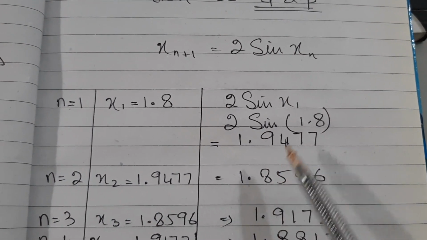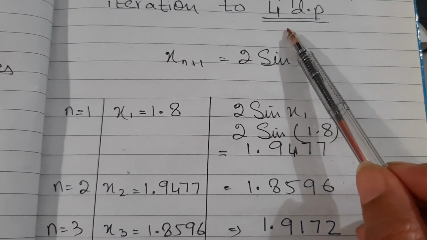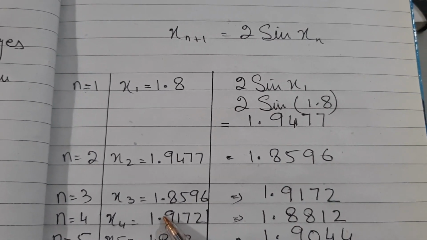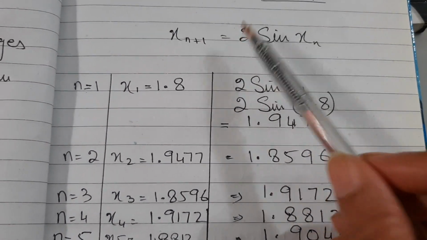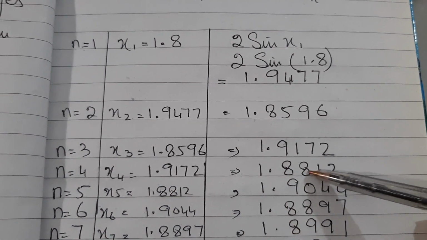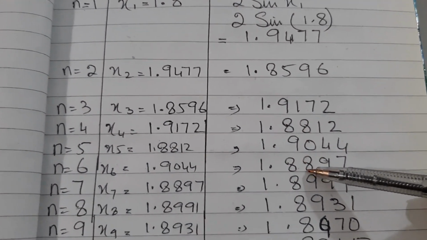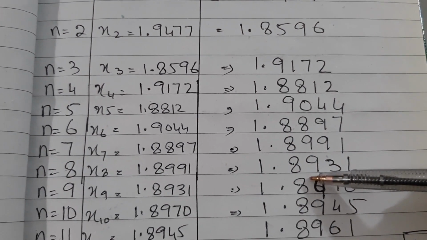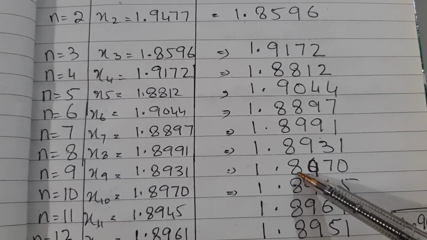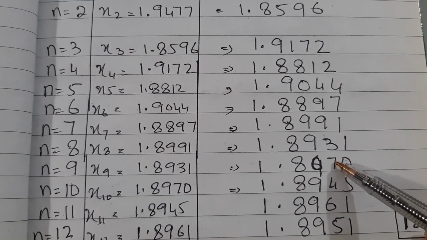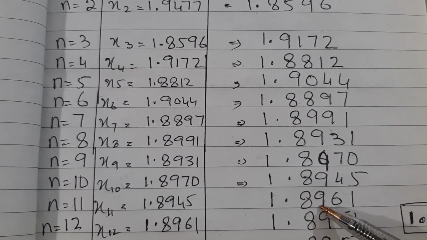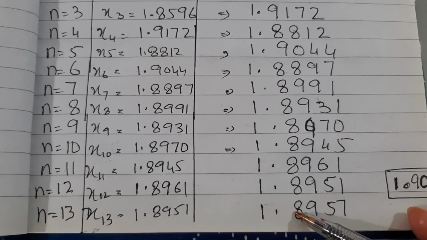I got this answer, and again I'm substituting only on this side. Then I substitute it again. Every time I get the answer, it becomes my next value of x for this part of the curve. And you see the values are converging: 1.85, 1.91, 1.88, 1.90. It is reaching towards, because I have to give the answer in 2 decimal places, right now it is 1.89 and this is 1.90. 1.89, 1.90, 1.89, 1.89.